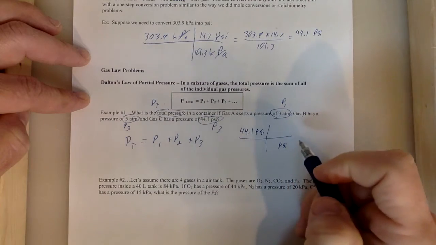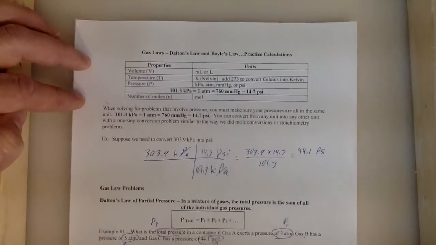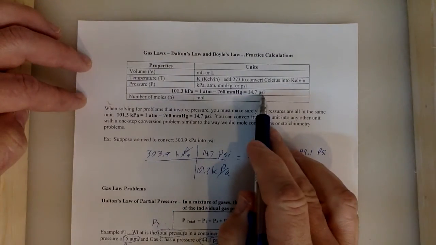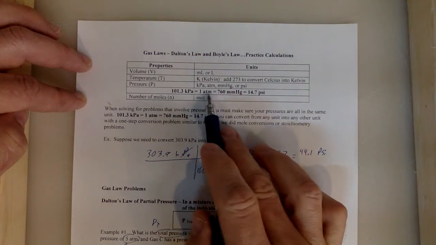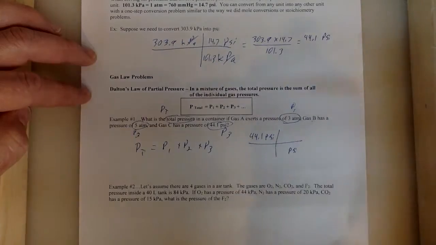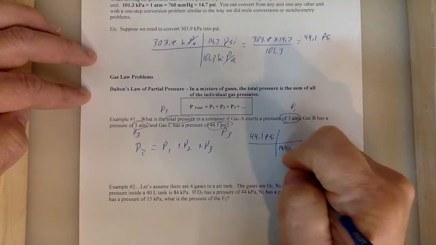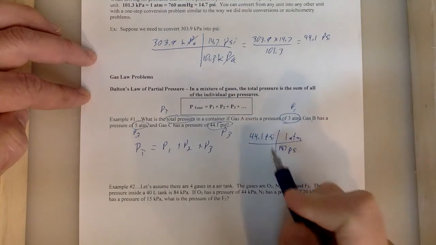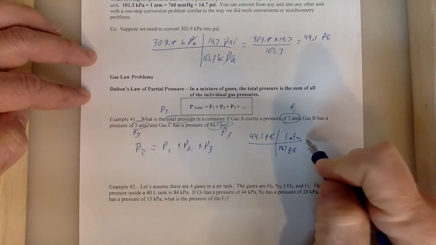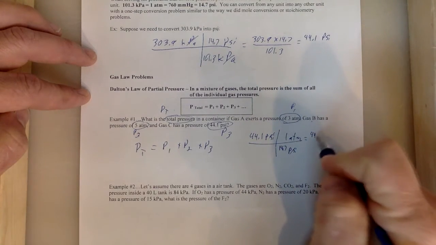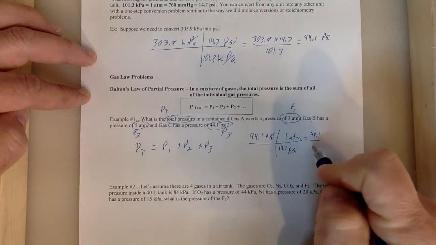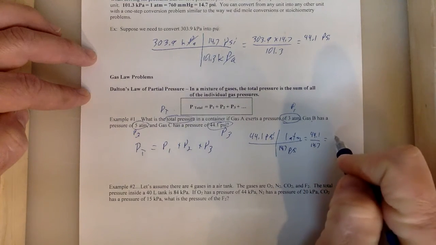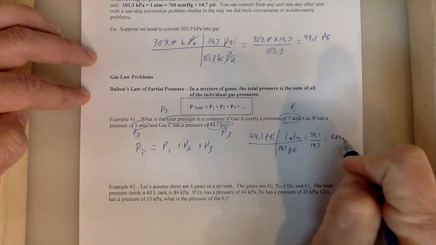And from earlier, we know from your conversion factors, 14.7 goes with psi, and the number 1 goes with atm. So I'm going to put 14.7 psi, up here is going to be 1 atm. psi cancels out. So 44.1 times 1 is 44.1 divided by 14.7, and that equals 3 atm.